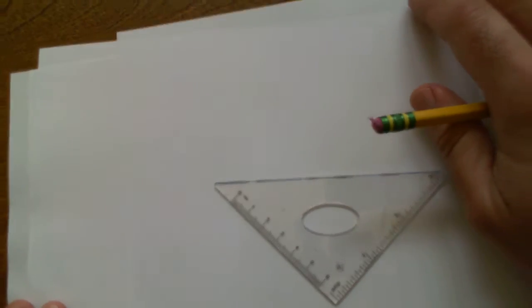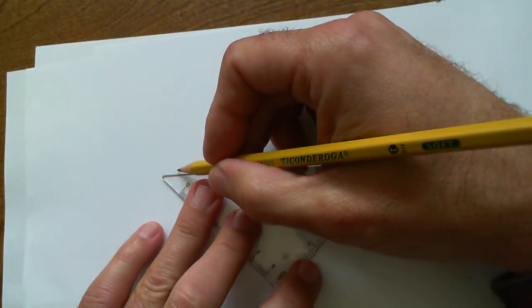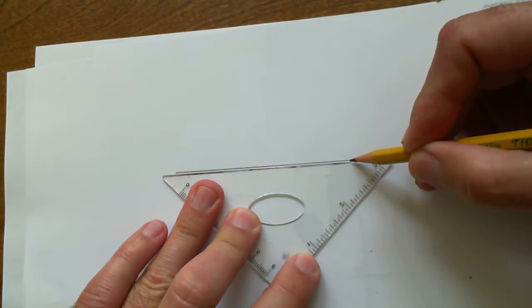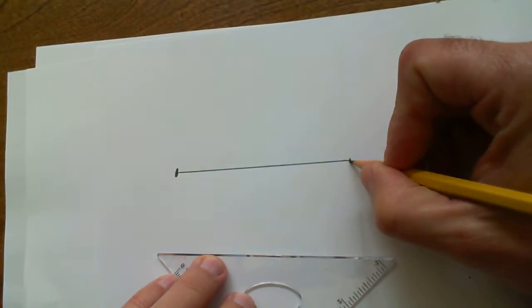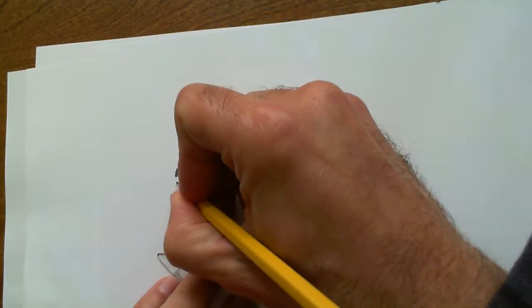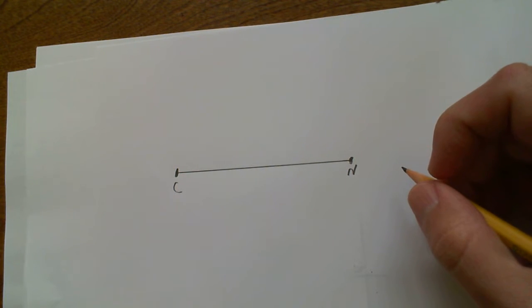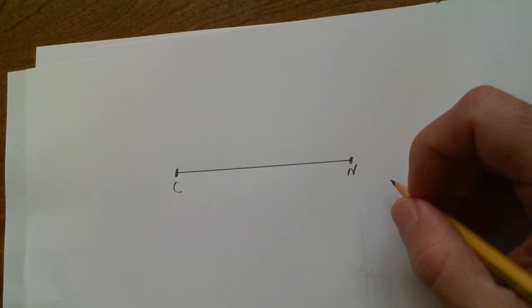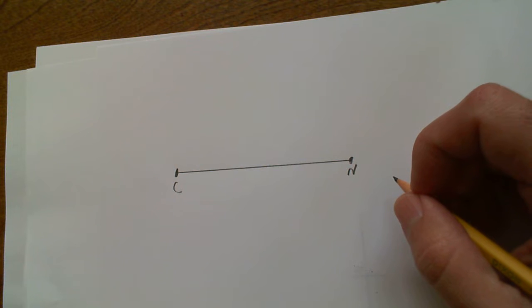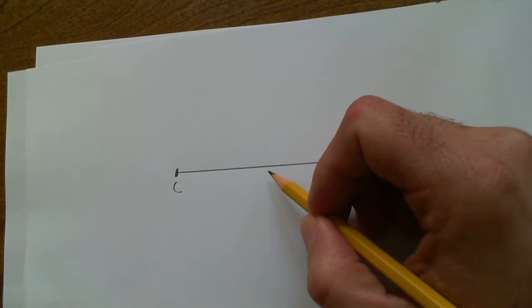Next, we're going to construct a perpendicular bisector. Go ahead and draw a line with your straight edge, like this. Let's call it line segment CN, in honor of Chuck Norris. We're going to create a perpendicular bisector. That means this line is going to be both perpendicular, so it forms a 90-degree angle, and at the same time it's going to cut this exactly in half.